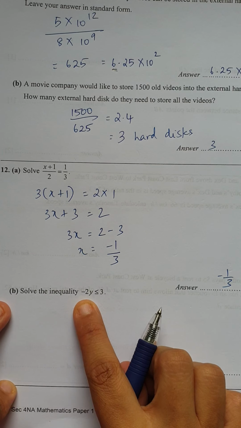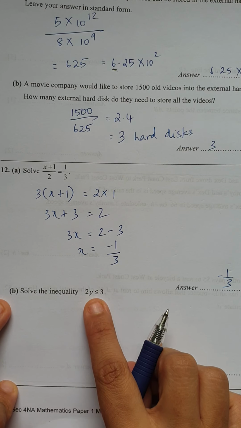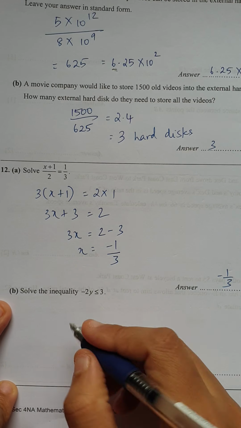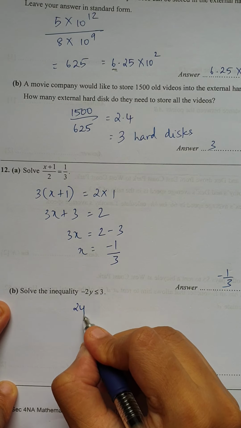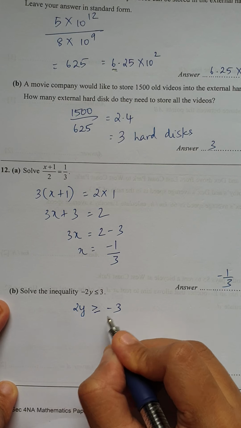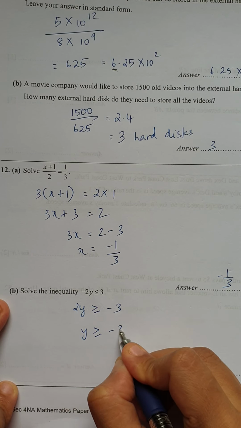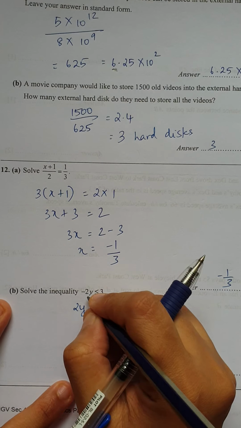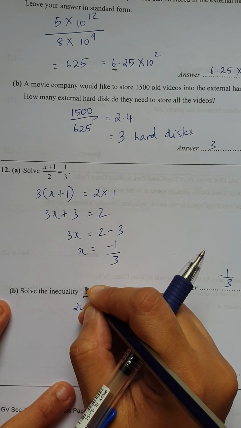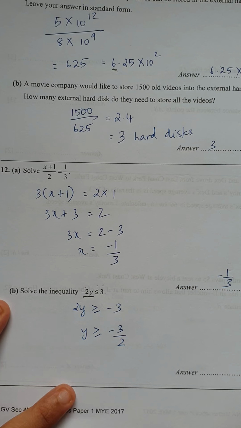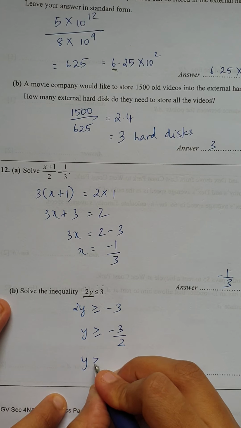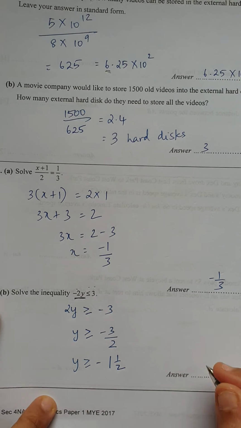Then this is inequality. Inequality, normally you will just maintain the inequality sign throughout, but this one begins with the coefficient being negative. So I need to change on all sides. So y is greater than equal negative 3 over 2. I'm changing this. Reason is because the coefficient of y is a negative. So I need to change this at the same time. All 3 at the same time. So y is greater than equal, make it as mixed fraction, 1.5.